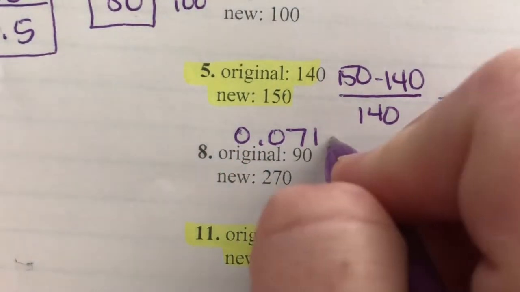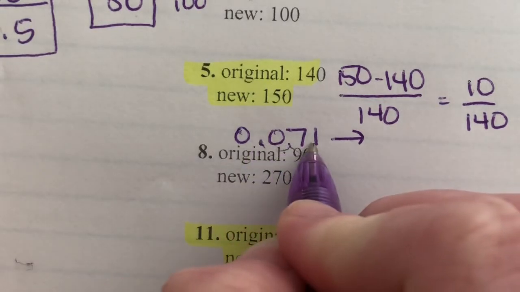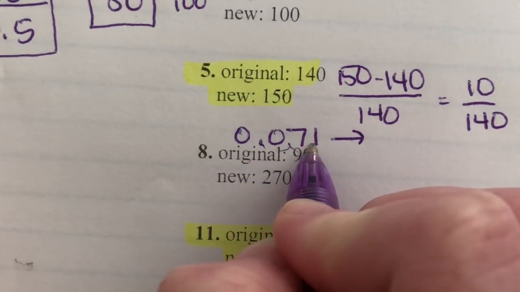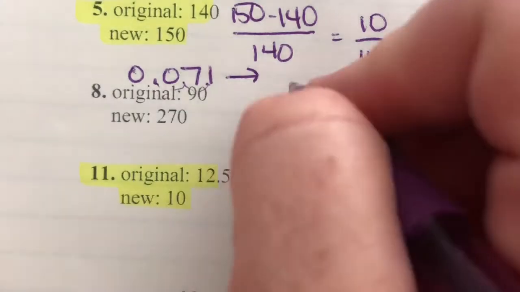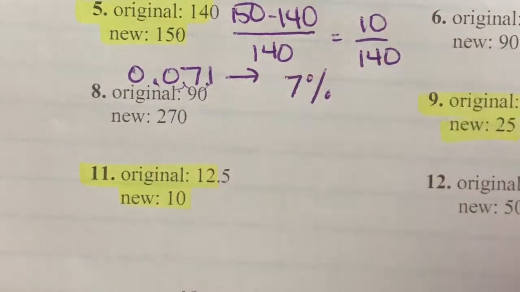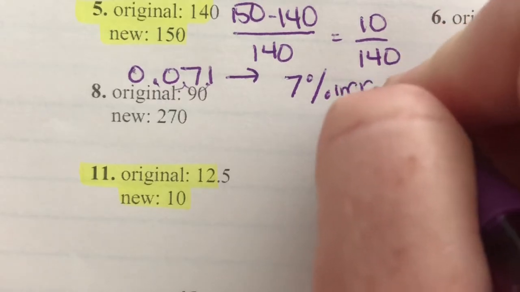And if I change that to a percentage, I move the decimal place 2 back, so I get 7.1%. And it tells me to round to the nearest whole percent. So 7.1 is closest to 7%, and it went up, it's positive, so it's 7% increase.